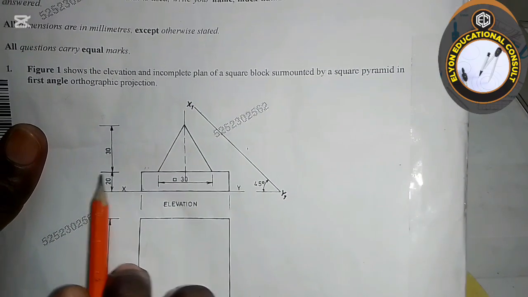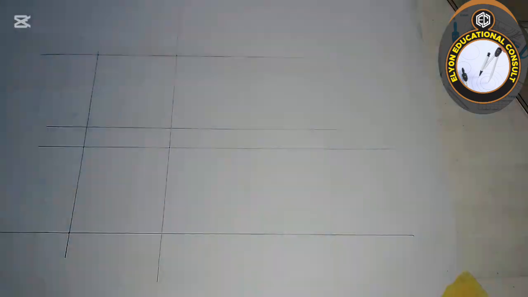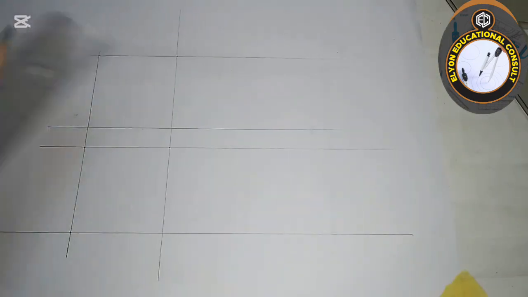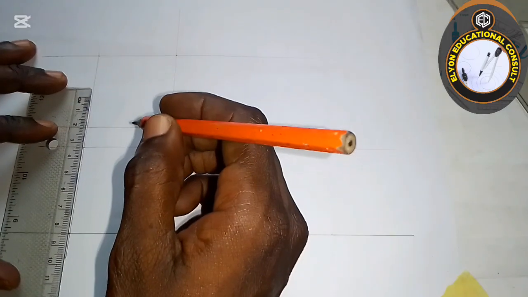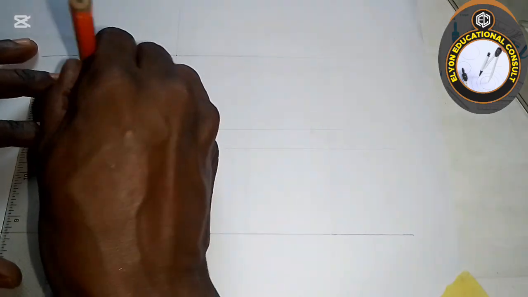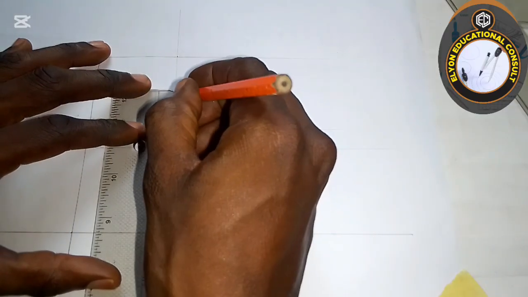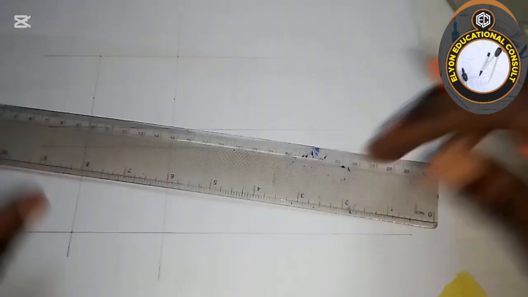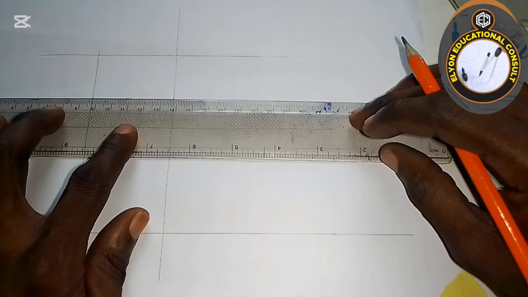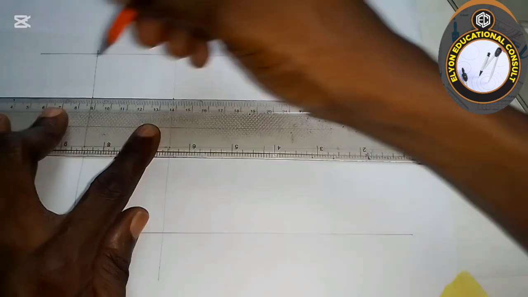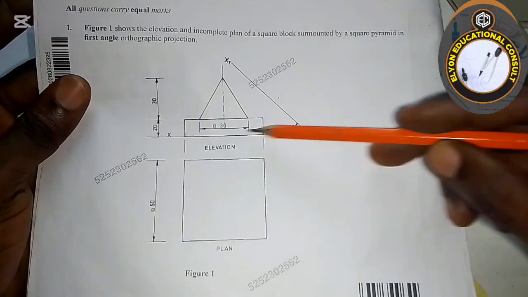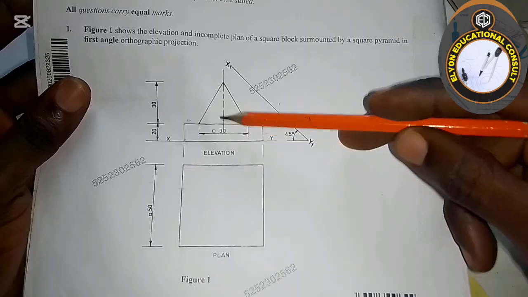Then we have this place here cut out to be 20. You can see that 20 here. So here, I have another 20 here. So we have this. Then take the middle of this block, so that we can have this.